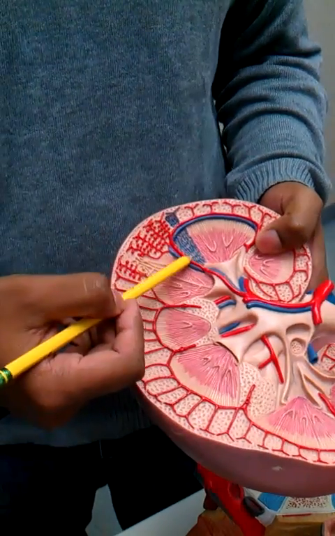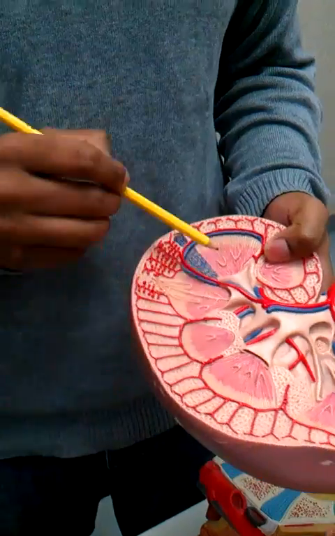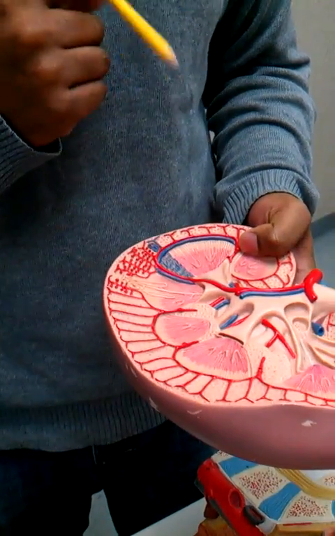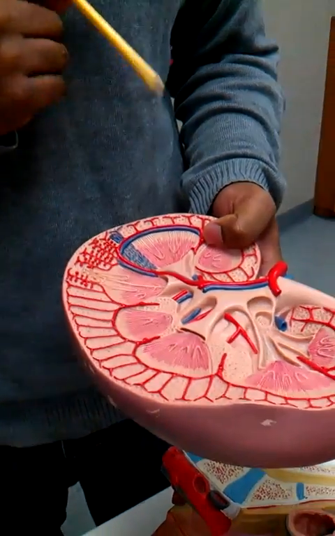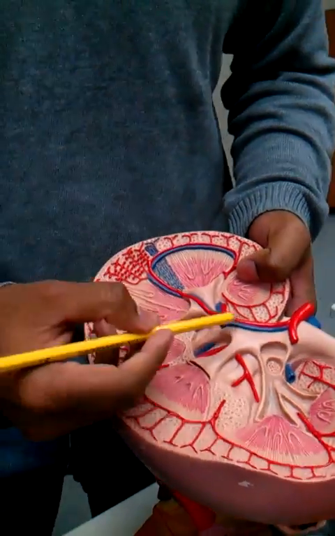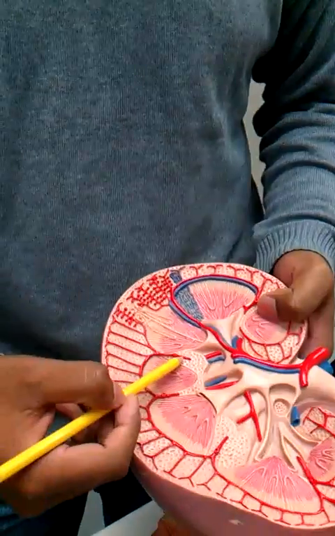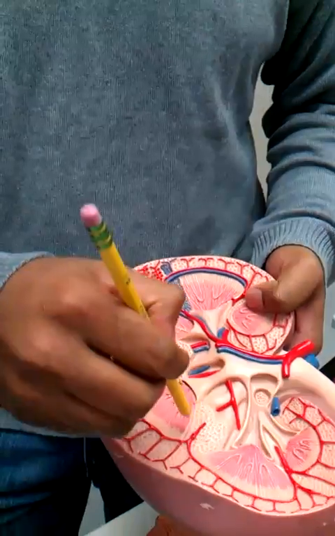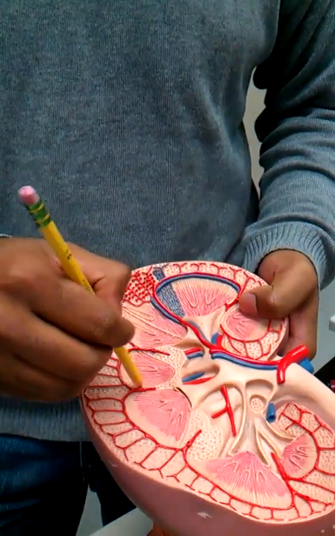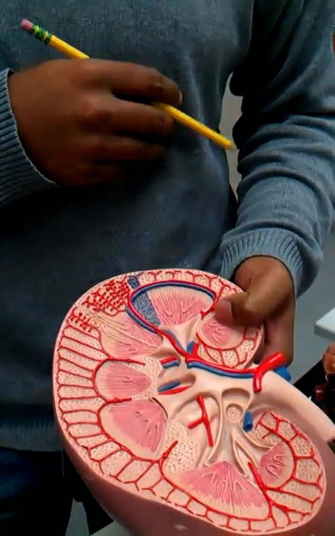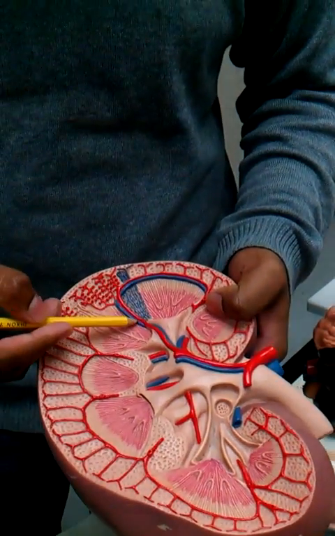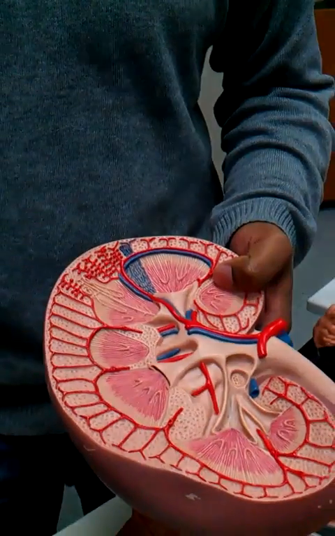Okay, so that's going to lead into the next branch, the arcuate. Okay, hold on. The segmental artery will lead into the lobar artery, which are these right here, okay? The arteries in between these pyramids are called the lobar artery, and the vein has to be called the lobar vein, right?